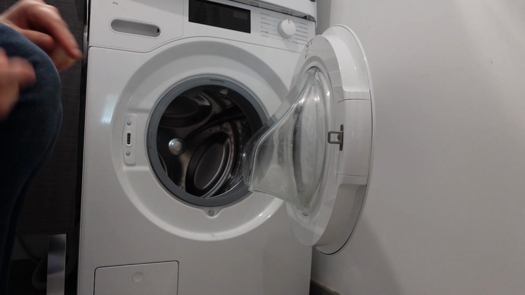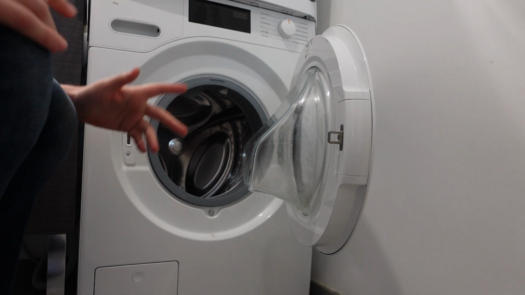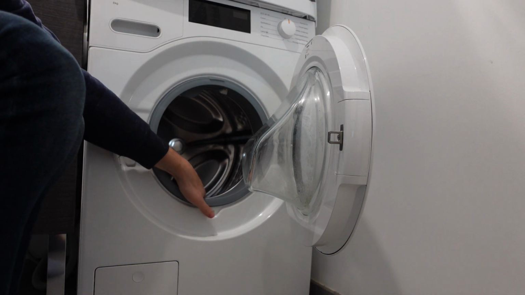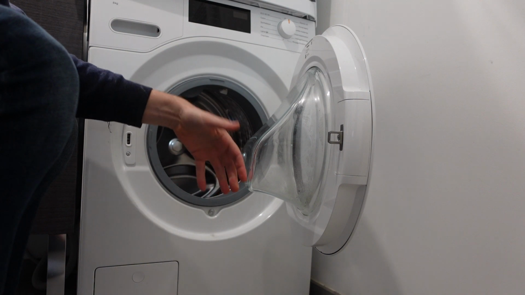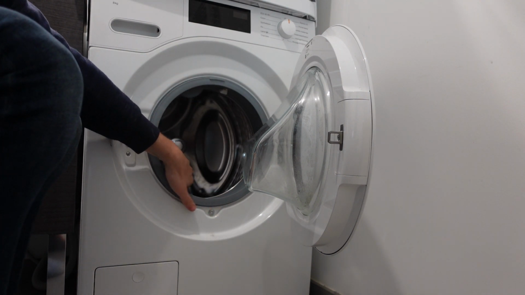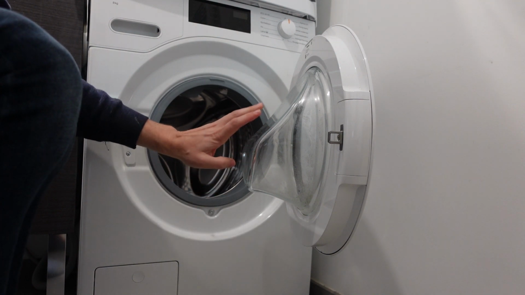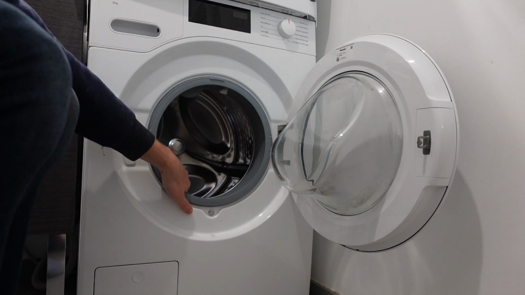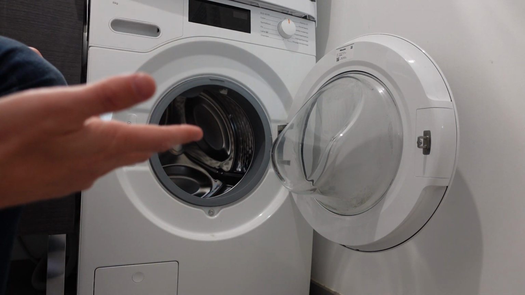But before you do that, one of the things that might be causing this that you can fix, that you can deal with, is that an excess of sudsy buildup can prevent the pressure switch from working properly. And so one of the things we want to do is make sure we're getting all the suds out of here, and then see if we can't get rid of this error.